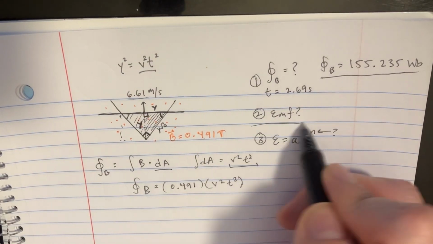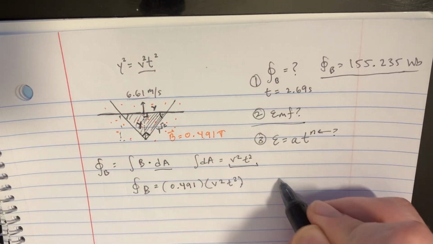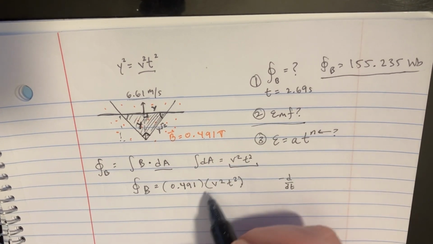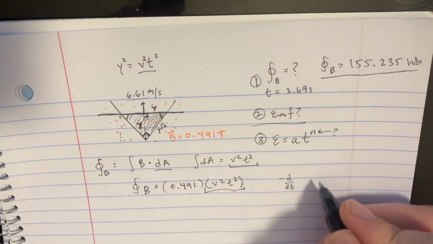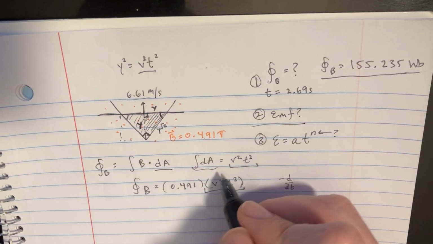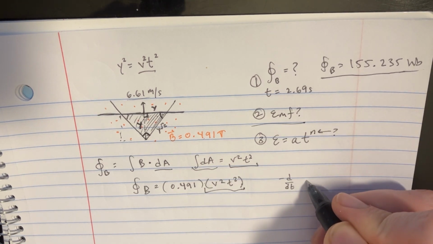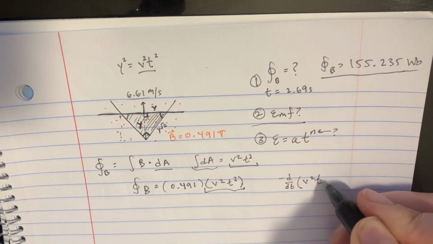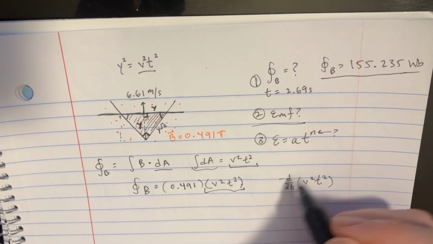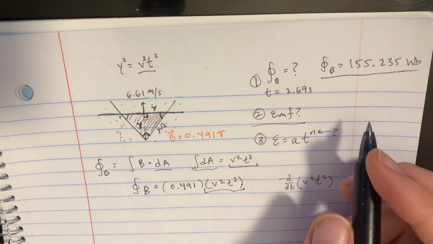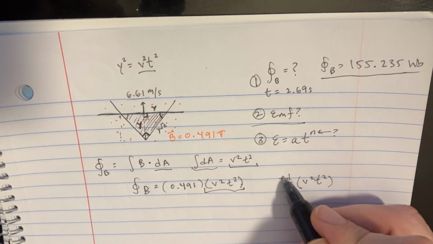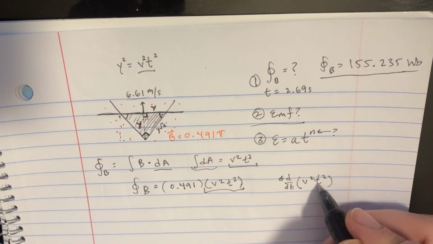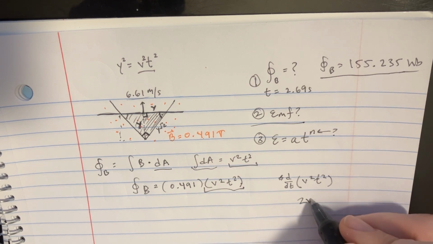And then for the EMF, isn't that just going to be the negative time derivative of this? And since we have a t component to this, technically we would just take the derivative of the area over here. So let's figure out what that would be. If we have v squared t squared, and we're trying to take the derivative of that, we don't care about the negatives these days. It's just magnitude. We'll say time derivative is 2v squared t.